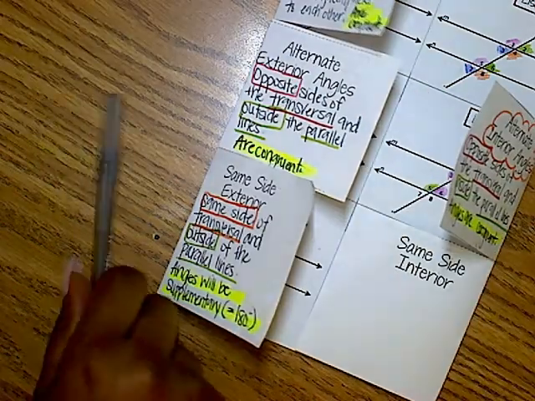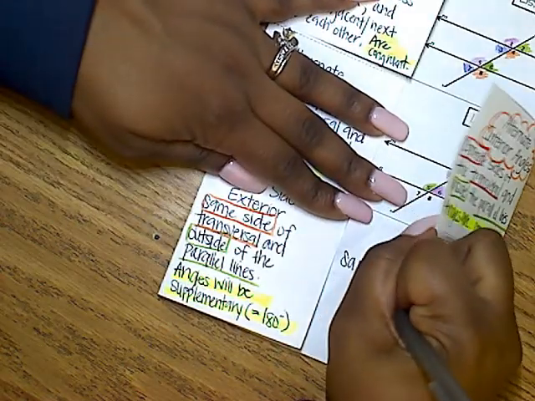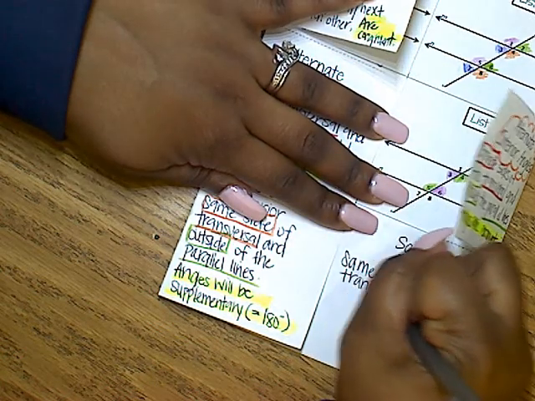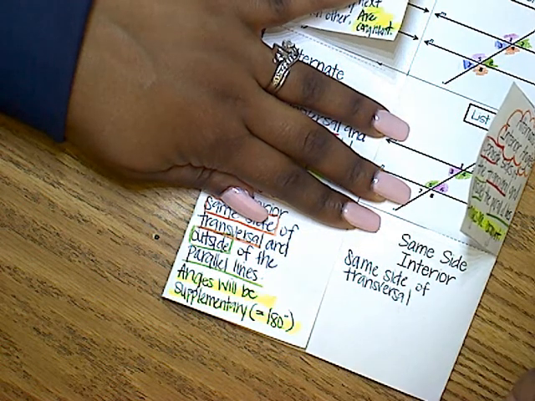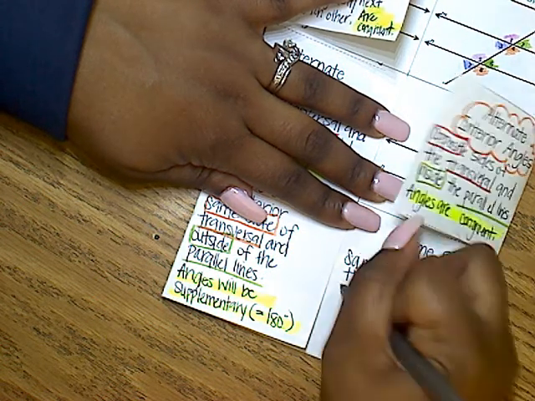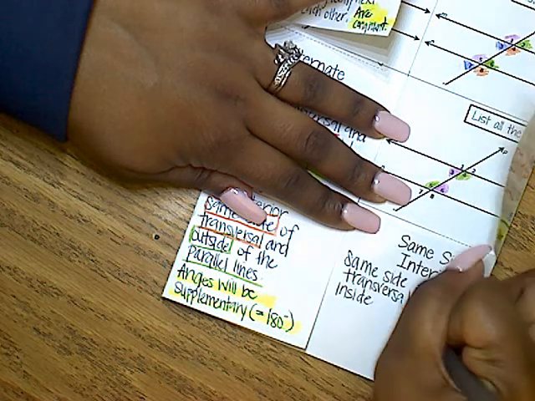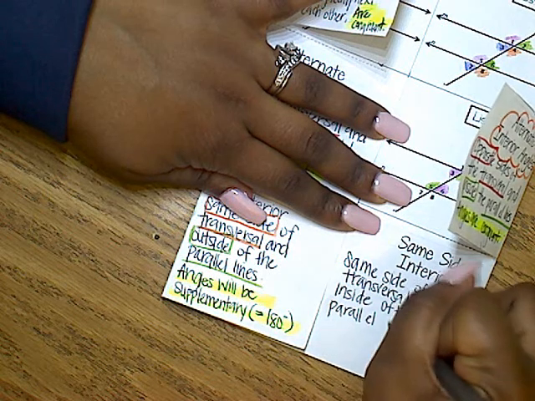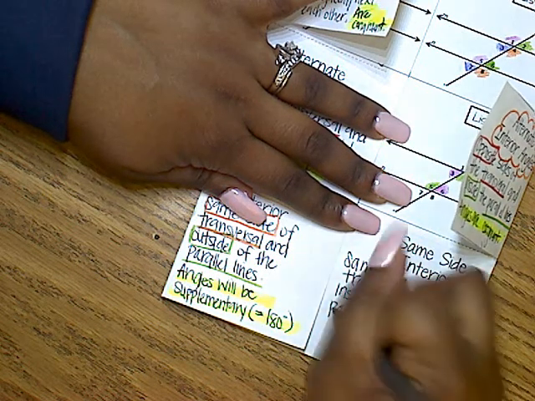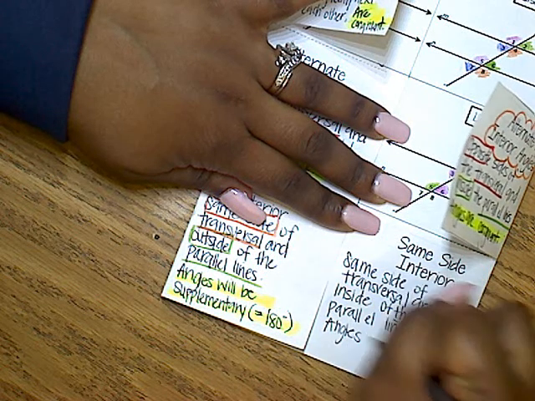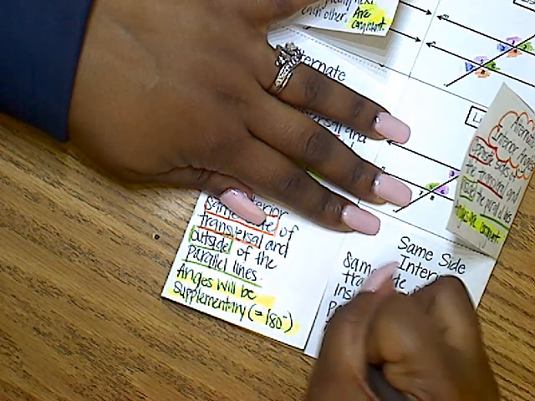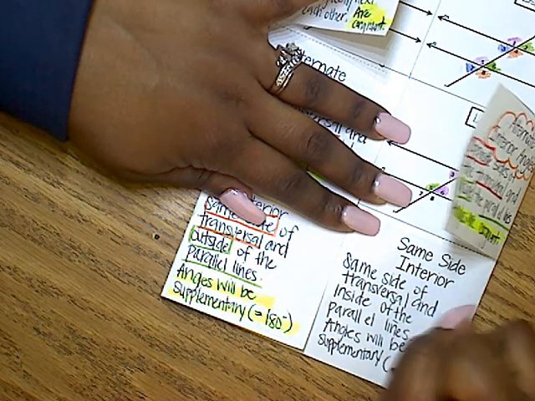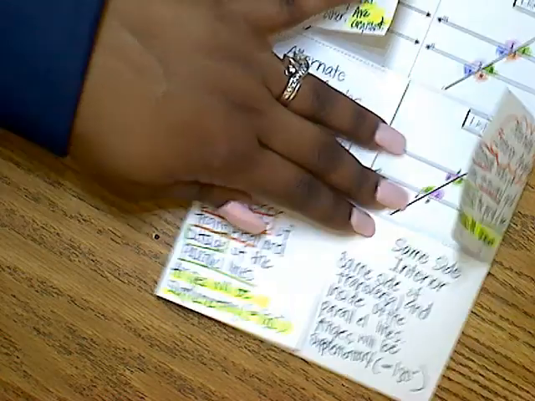So you have same side of the transversal. Okay. And inside of the parallel lines. These angles too will be supplementary. Which means they'll equal 180 degrees.